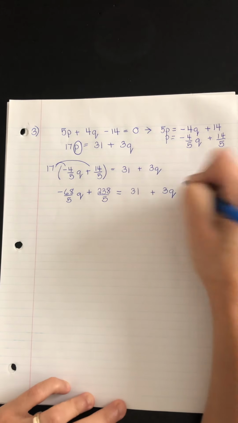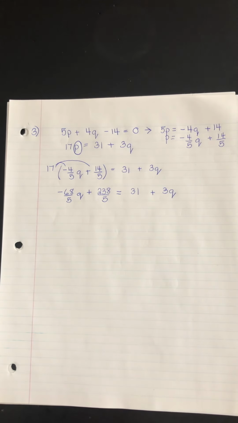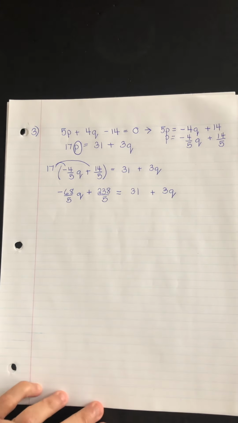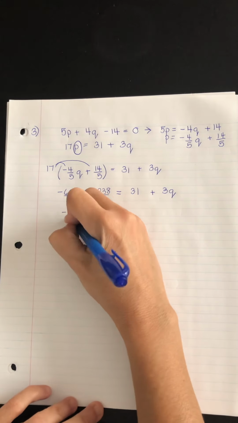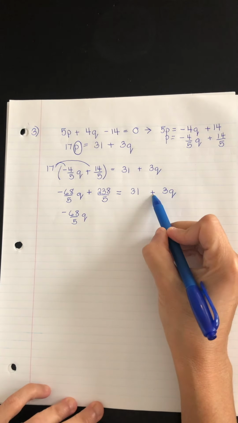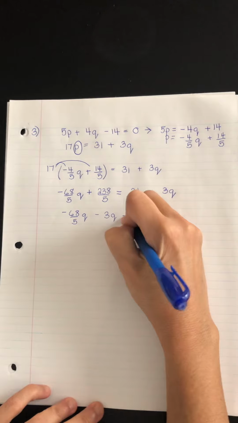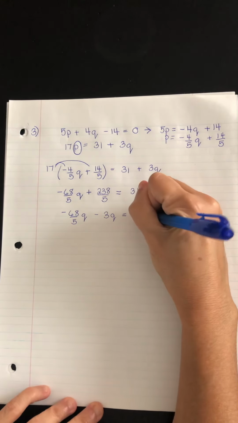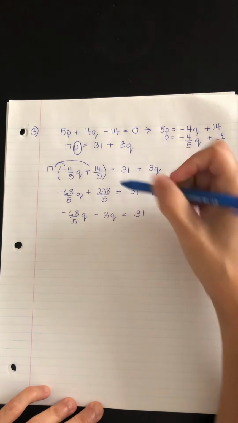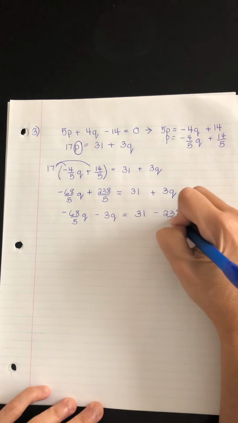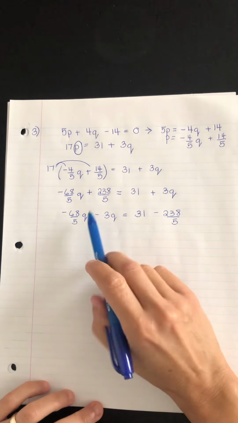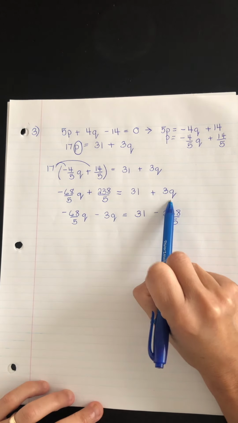And what happens next? This is now when we collect like terms. So we have 2 terms containing q and 2 terms that do not. So I'm going to make the q terms go to the left side. So this one's already on the left. When this one comes left, of course, it's subtracted. On the right side, we already have 31. This term has to join it, so it will be subtracted. Okay, so 2 terms moved in that step. So this step went to the right, this step went to the left.